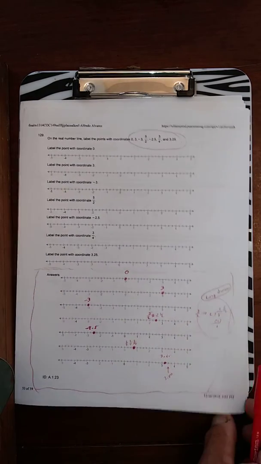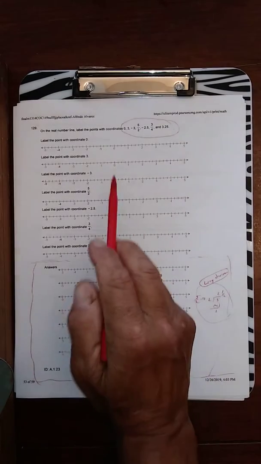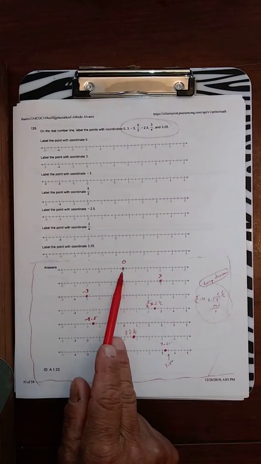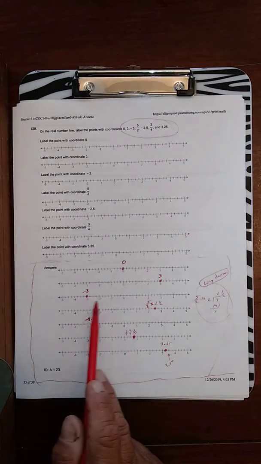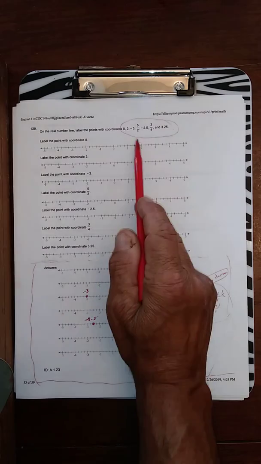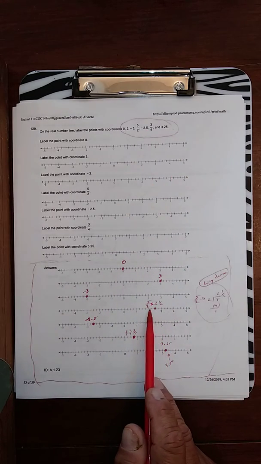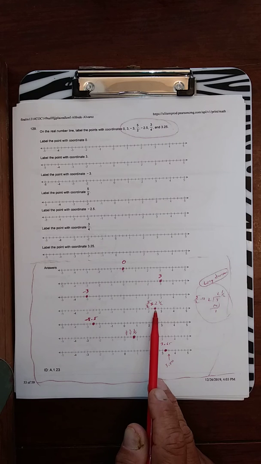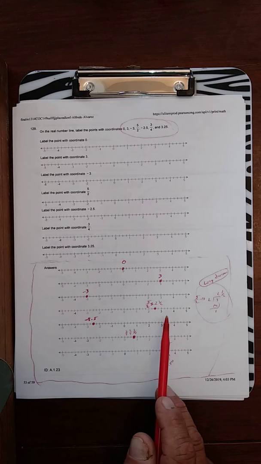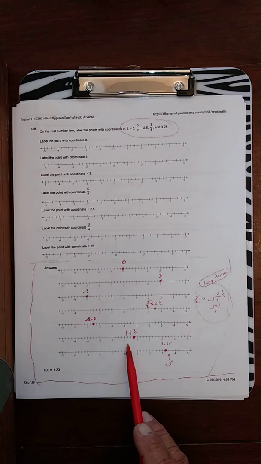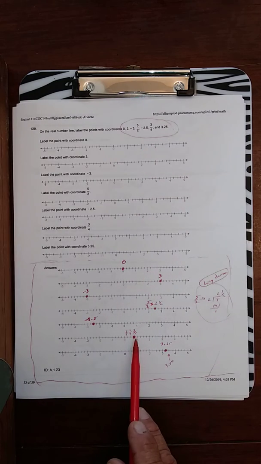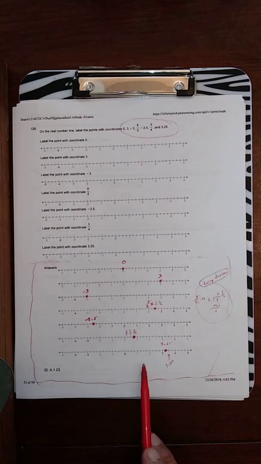Number line. Just put them in there. Alright. 0 is right there. And 3 is right there. Negative 3 is right there. And negative 2.5 is right there. And what else do we need to have here? We have to have a negative 2.5. We have to have a 3/4 from up there. And then we also have to have 3.25. So 3.25 is right there.